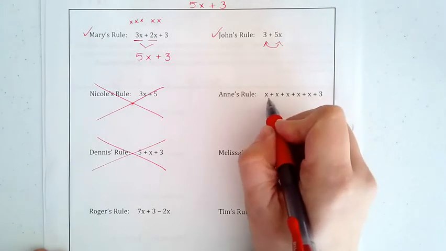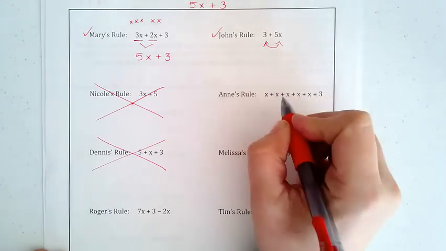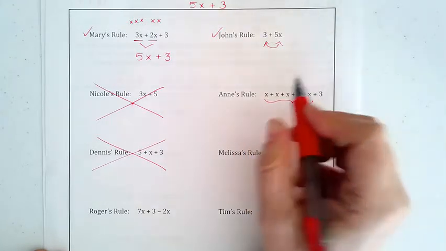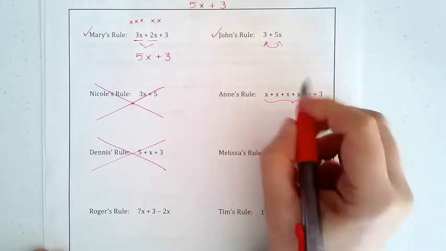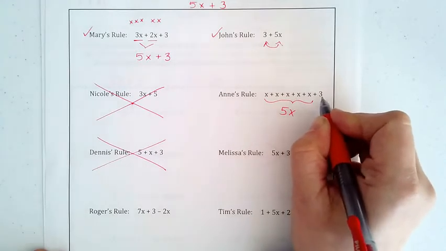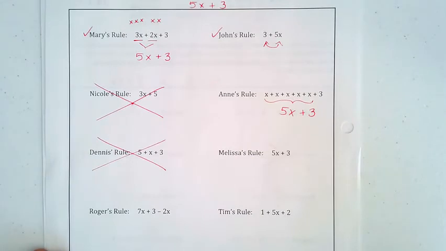Let's look at this. If I have x plus x plus x plus x plus x, well, what I can do is think of the x's as apples. If I've got a pile of 1 apple, 2 apple, 3 apple, 4 apple, 5 apple, I've got 5 apples. And the 3, because there's no x attached to it, is off on its own.